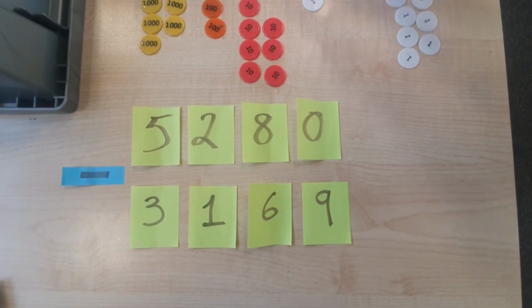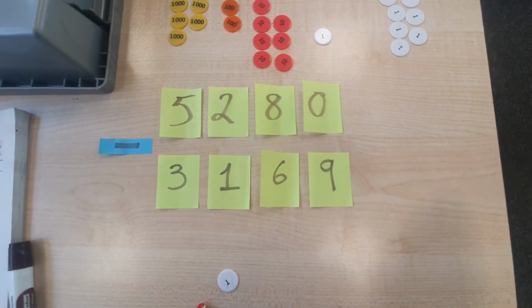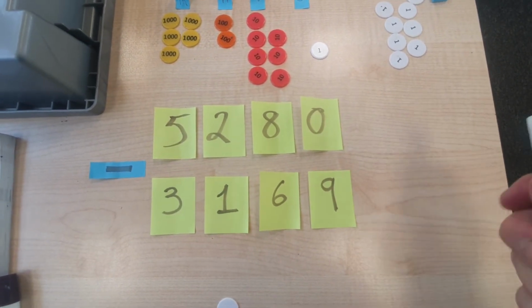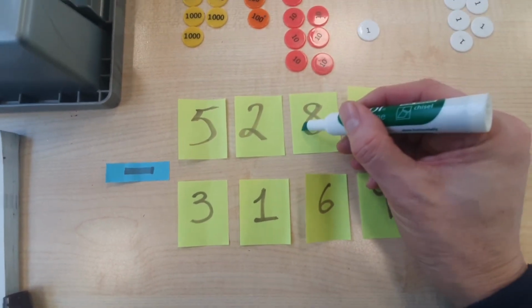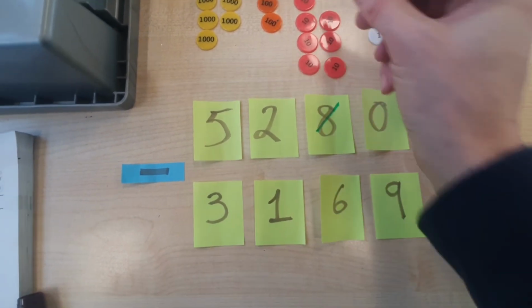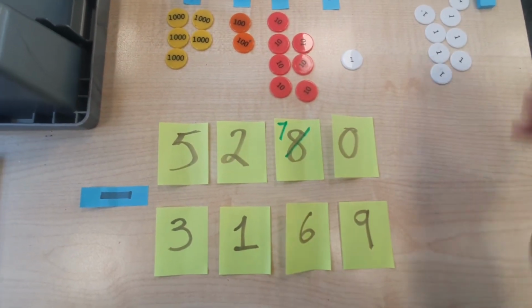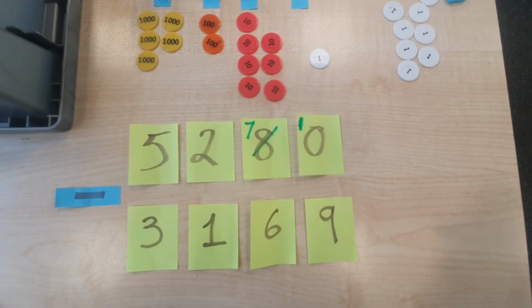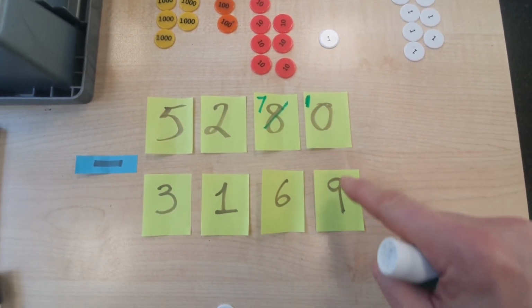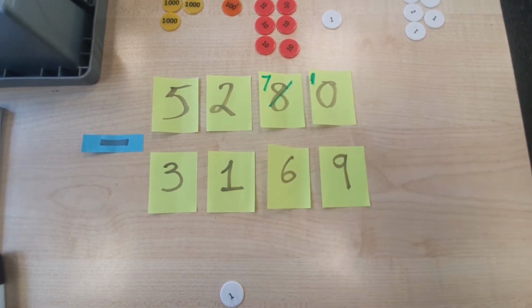So if I did 10 take away 9, that would equal 1. So I'm left with 1. Now, if I did that on here, we had 8 tens, and then we were left with 7 tens. And then we exchanged it for 10, and that now left us with 10 take away 9 equals 1.